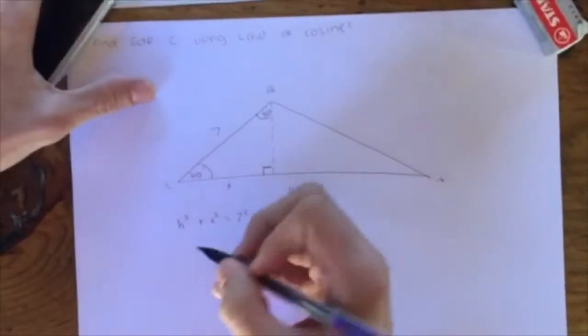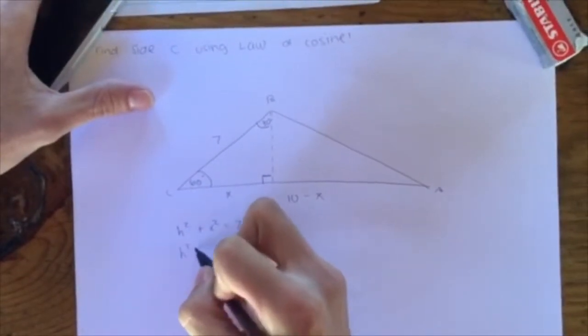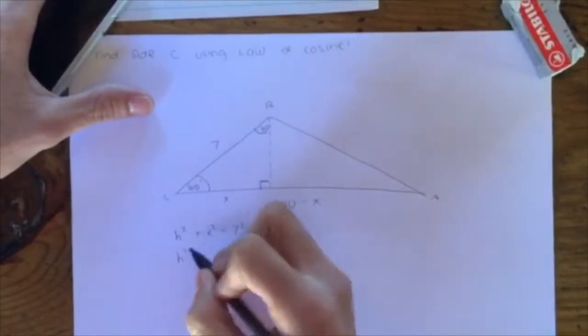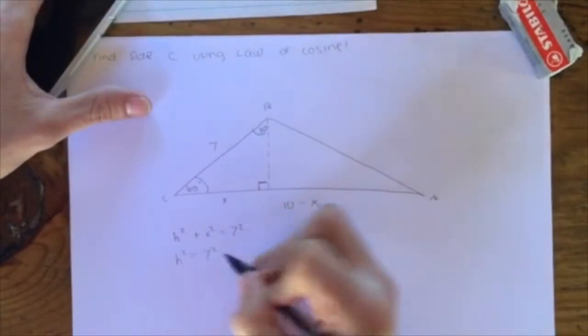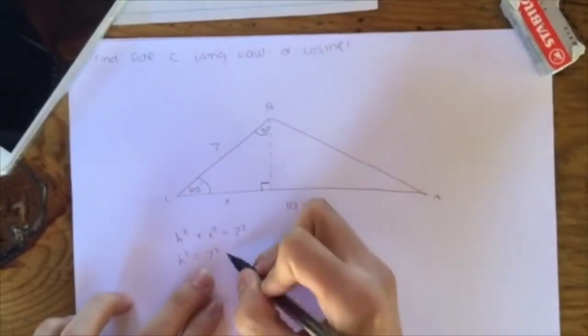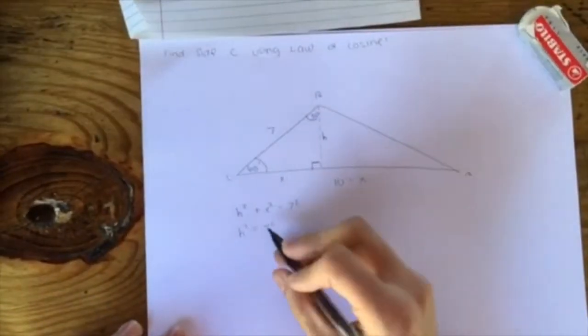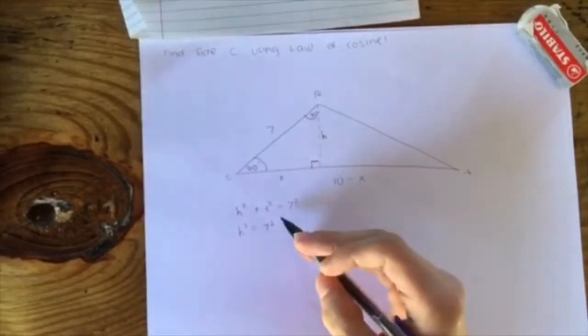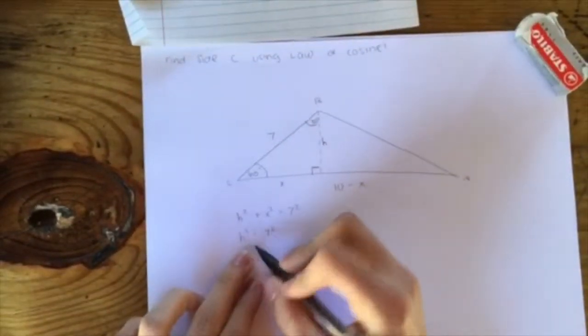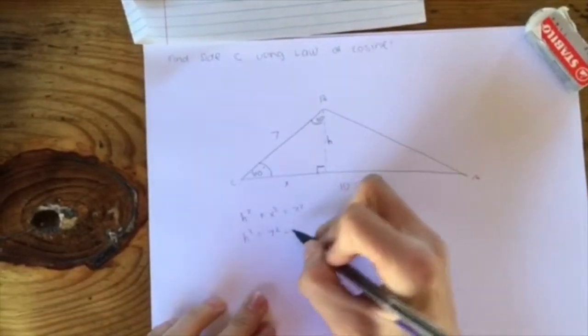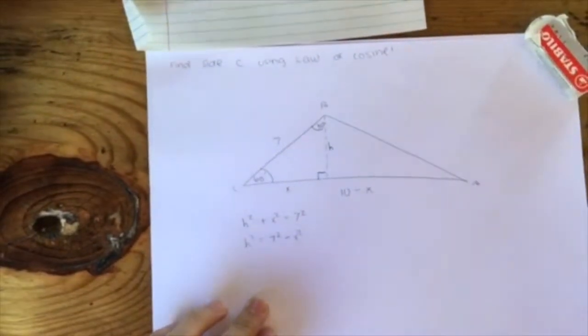If we're trying to find this, it would all go under h squared equals 7 squared. Since we brought x squared over to the other side, we're left with h squared equals 7 squared minus x squared.